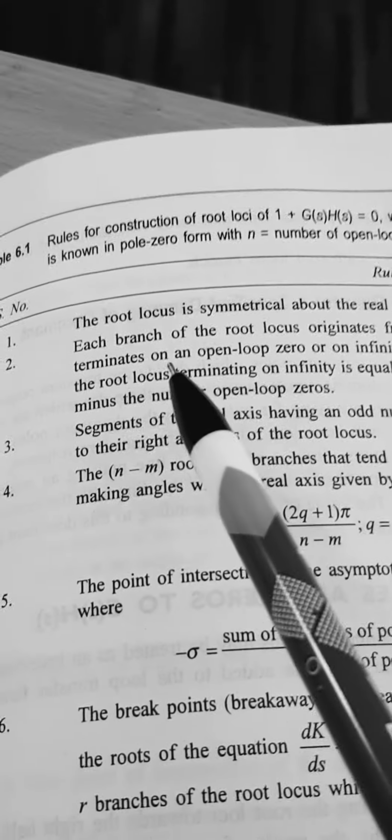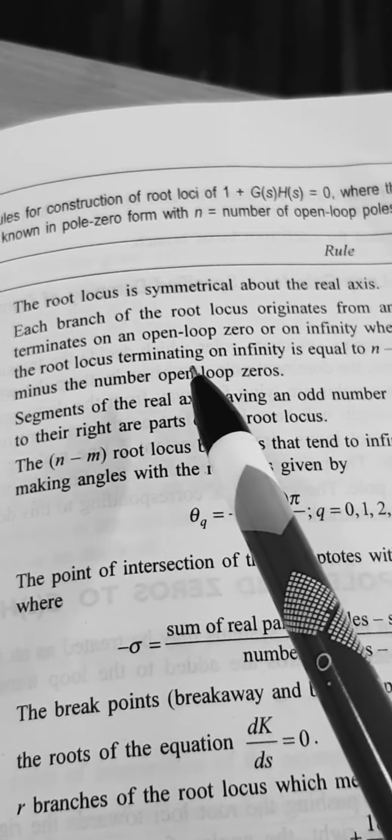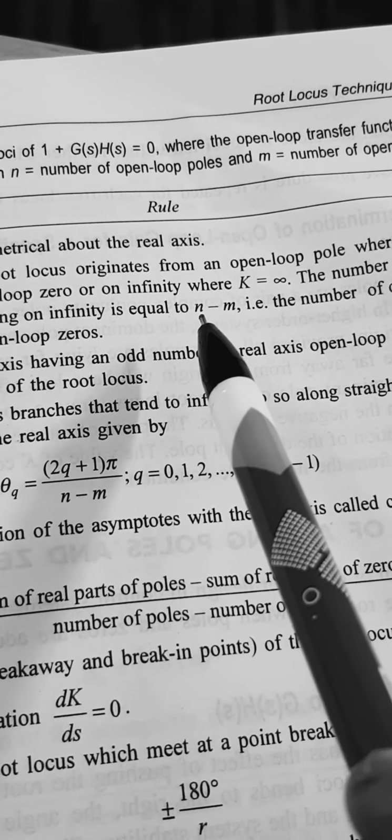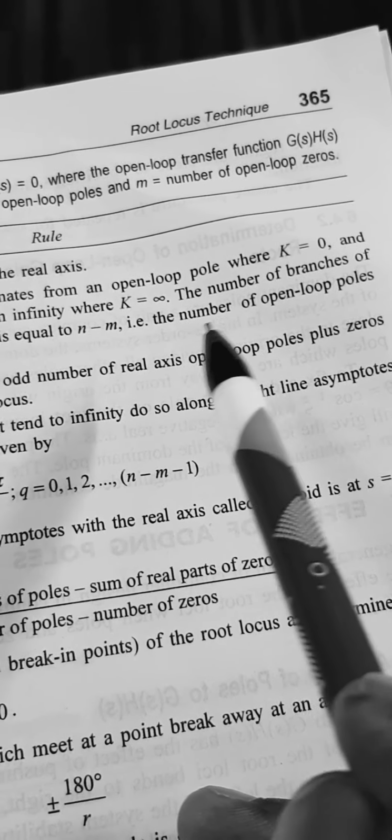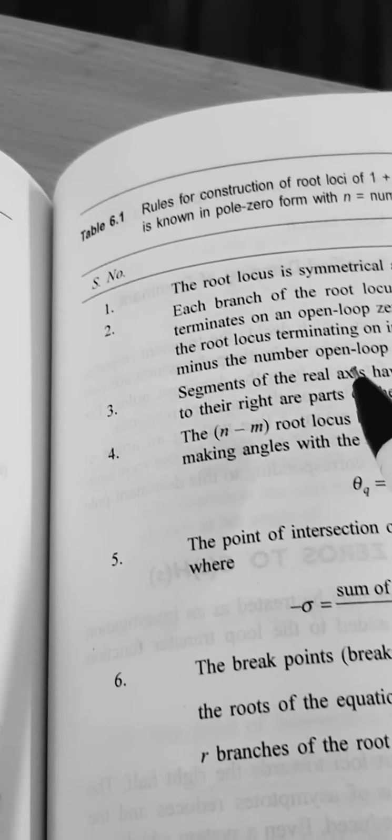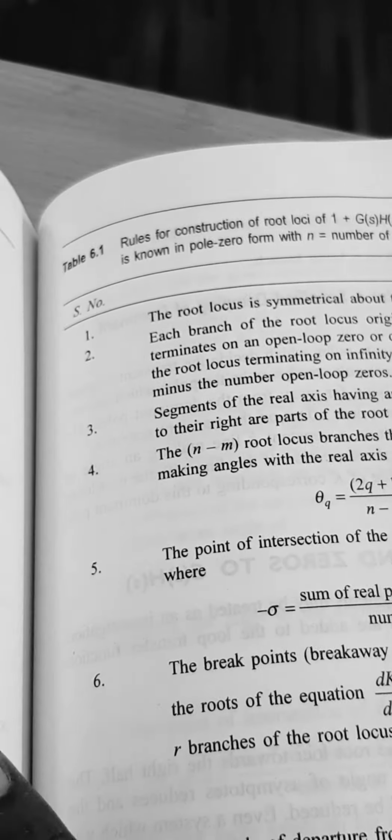The number of branches of the root locus terminating at infinity is equal to n minus m, that is, the number of open loop poles minus the number of open loop zeros.